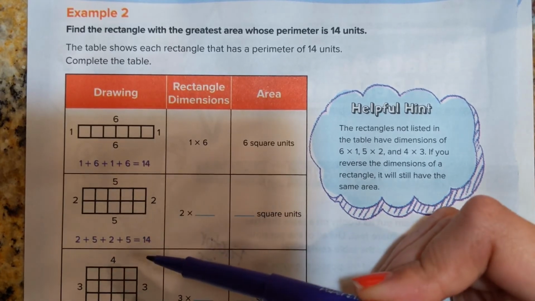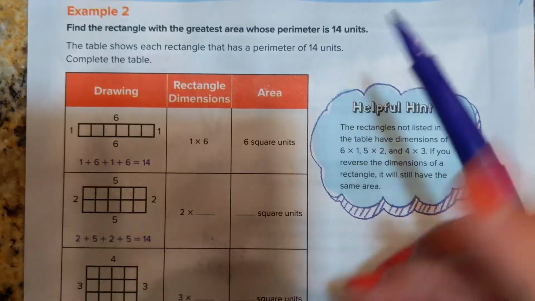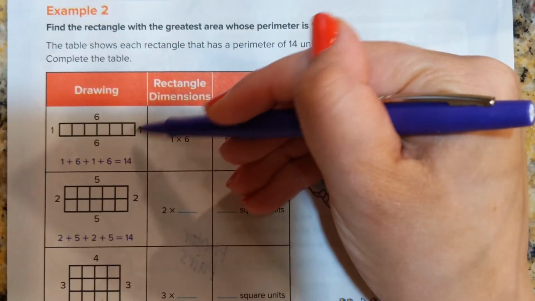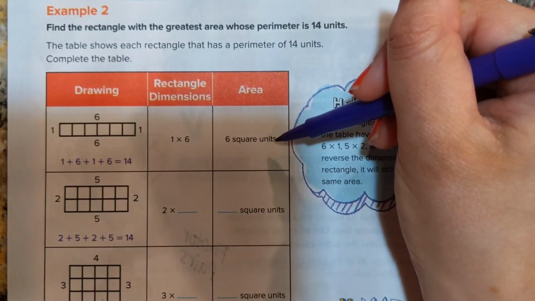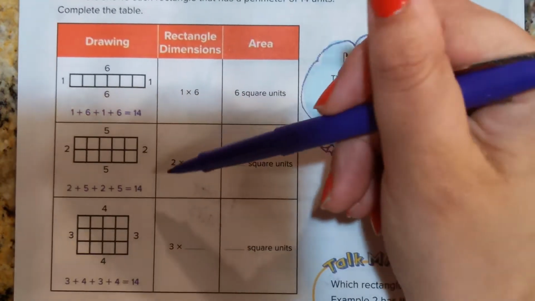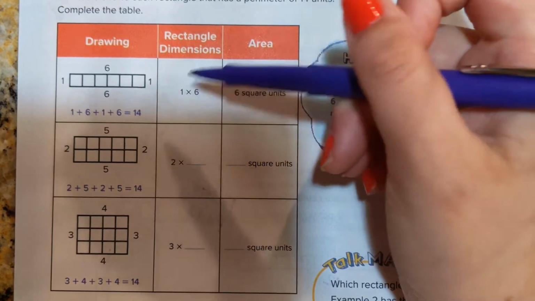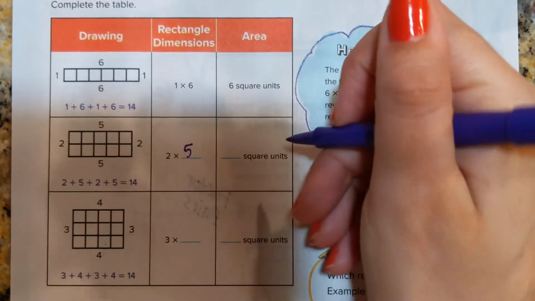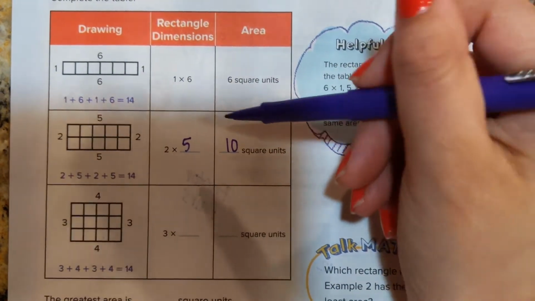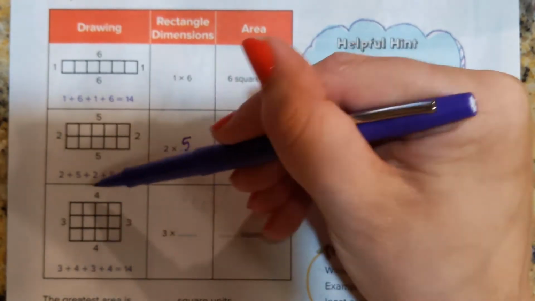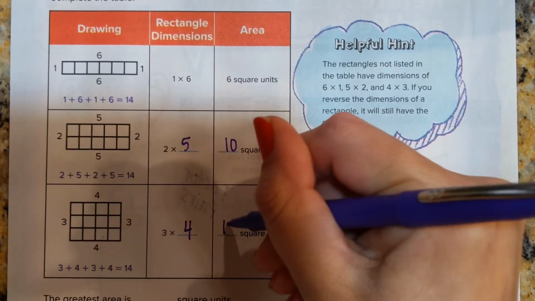But here, we're just finding the area, and it's not going to change whether it's a long, skinny table or a tall, skinny table, okay? So if the perimeter is still 14, our dimensions are 1 by 6, the area is 6 square units. Okay, here we have 2 by 5. The perimeter is 14, and if it's 2 by 5, the area is 10. Here, 3 times 4, the perimeter is 14. 3 times 4, and the area is 12.